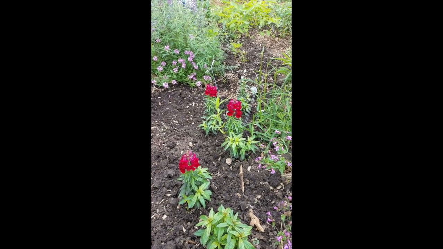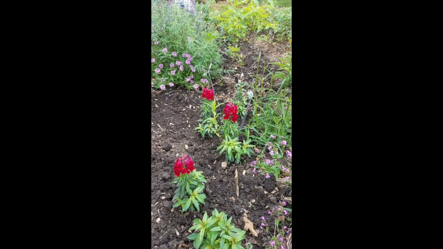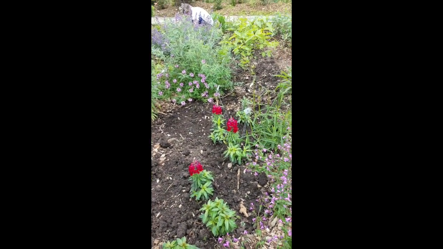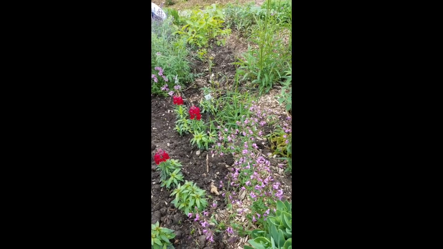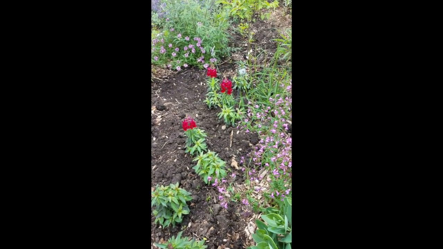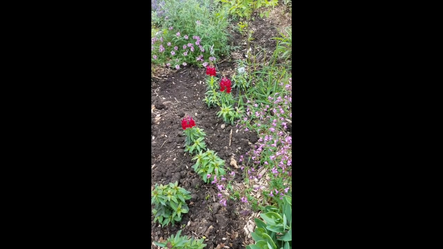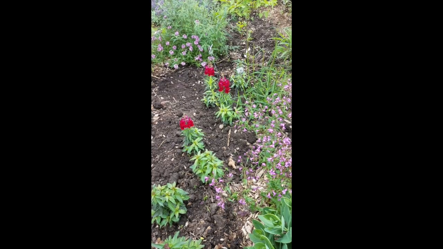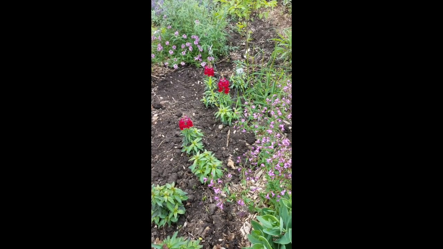I like to incorporate non-native plants with my native garden because some of them are host plants, and the snapdragon in particular is a host plant for the buckeye. She lays her eggs in there, the bumblebees go into the flowers. Beautiful colors. I mean, you know, what more can you ask in a garden?